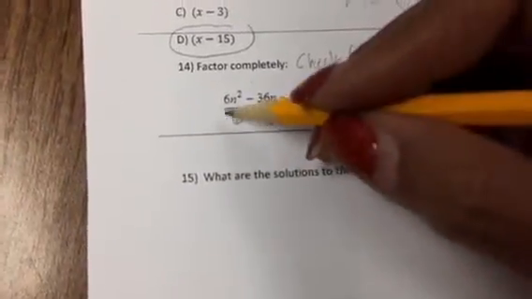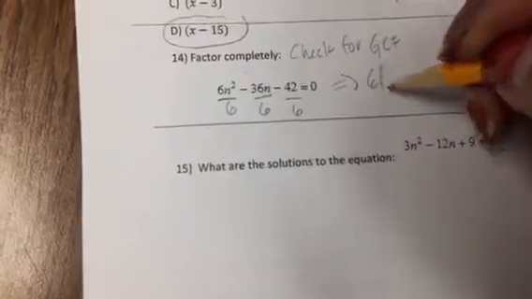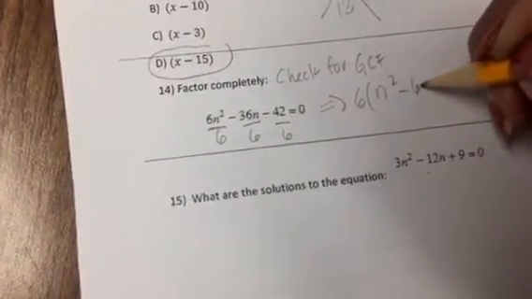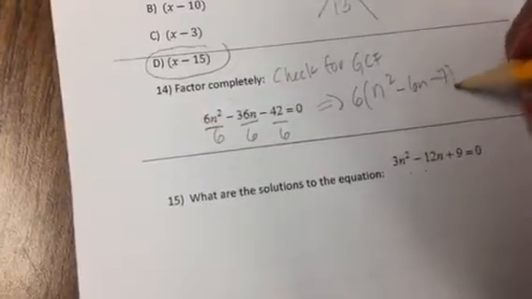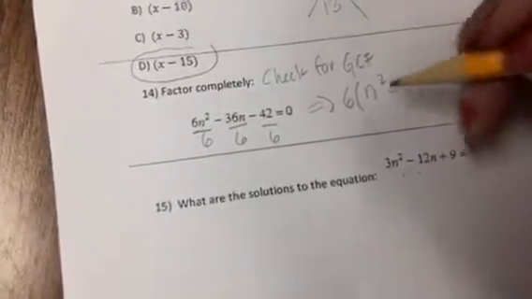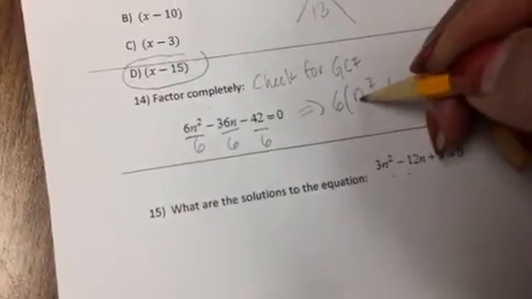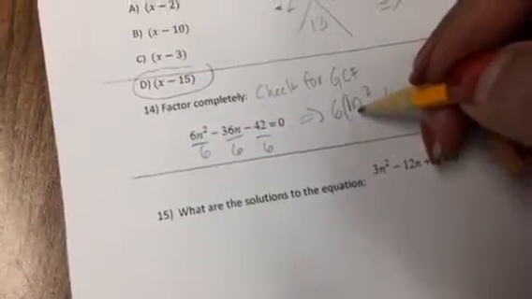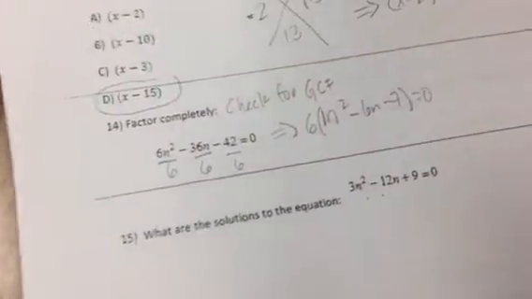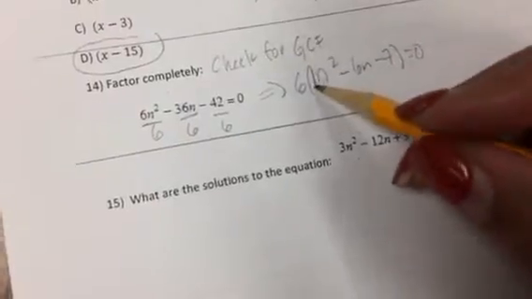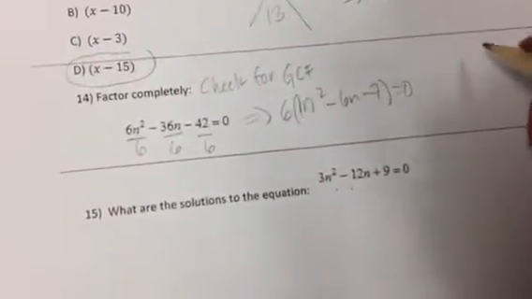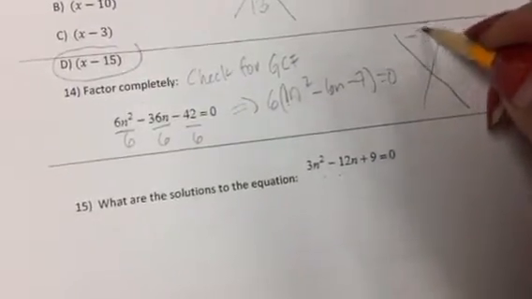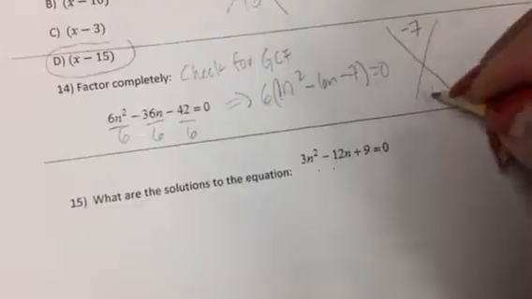Because look at this. Once I pull my 6 out of here, what does that leave me with? It leaves me with n squared minus 6n minus 7 equals 0. Guys, I'm liking this because once again, the leading coefficient in front of this n squared is now a 1. I can see that. Remember, Miss Davis says your math eyes? I can see that with my math eyes. Man, if the leading coefficient is 1, then all I need to do is the X method. That's the easy method. So I put a negative 7 on top. I put a negative 6 on the bottom.